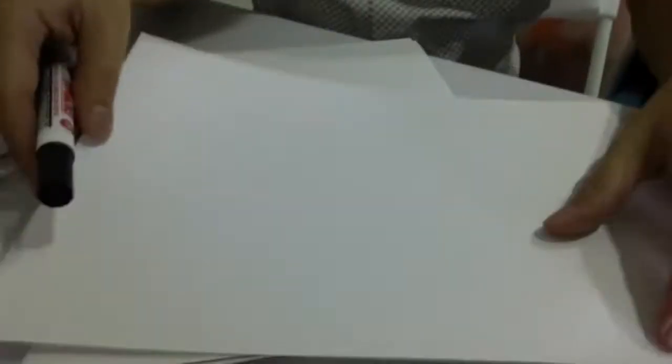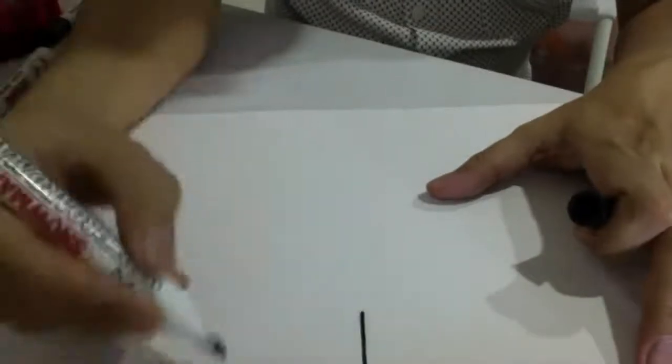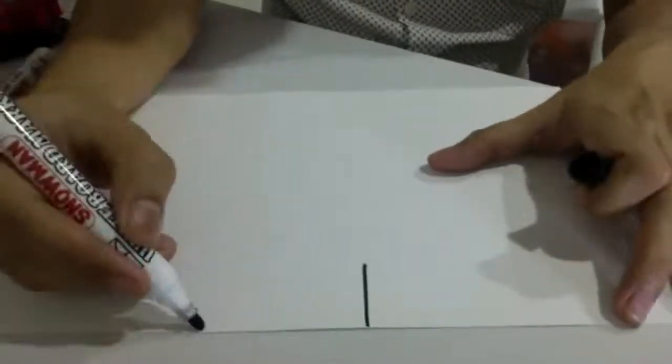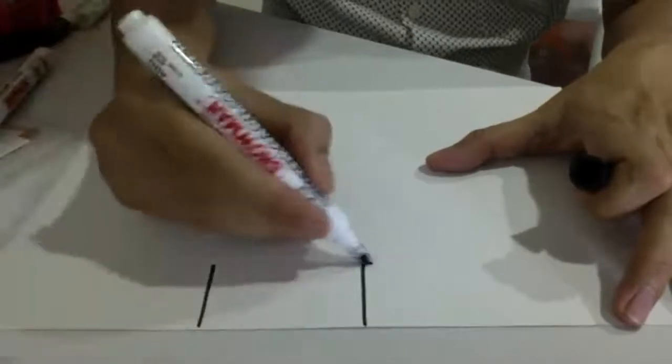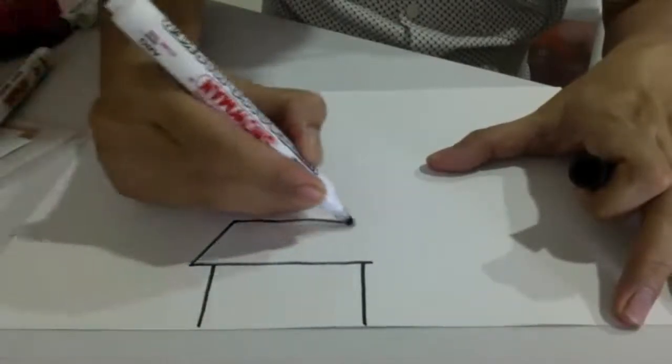Okay, the first layer at the bottom like this, the house first like that.